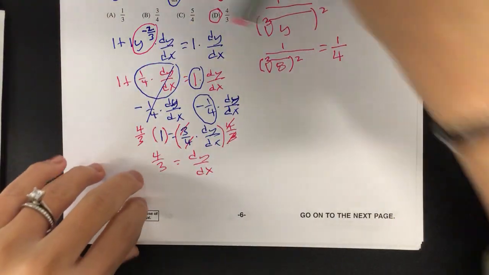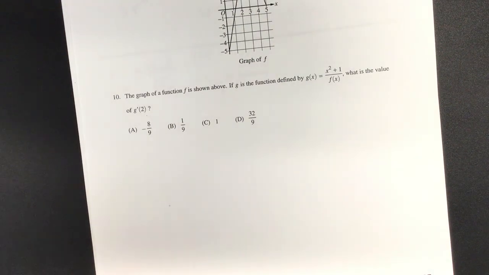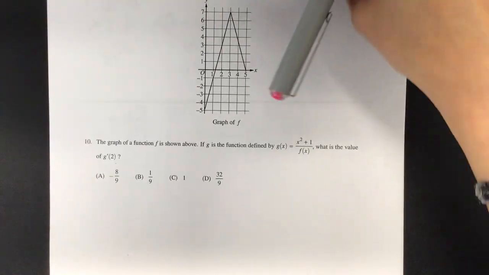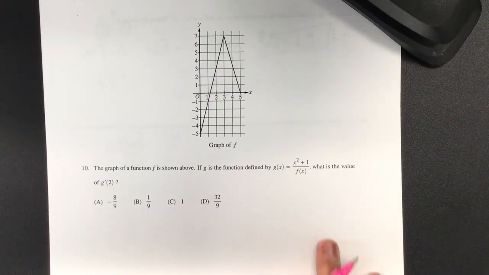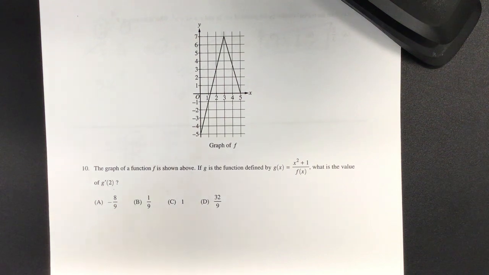Now let's go to number 10. Everybody go to number 10. All right, Kendall, let's read number 10. Okay. The graph of a function f is shown above. If g is the function defined by g of x equals x squared plus 1 over f of x, what is the value of g prime 2?